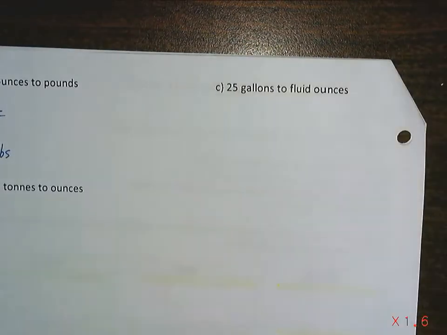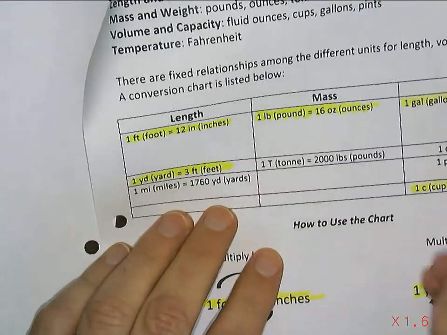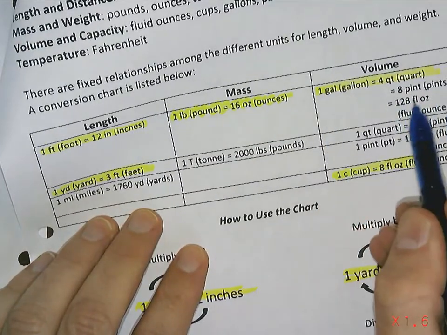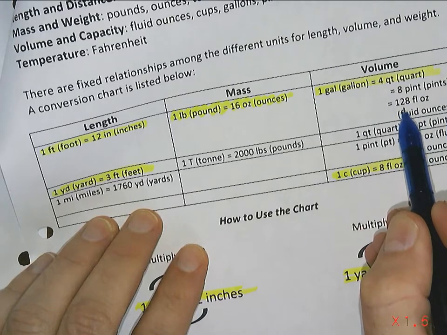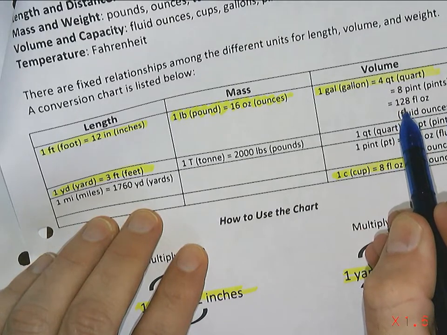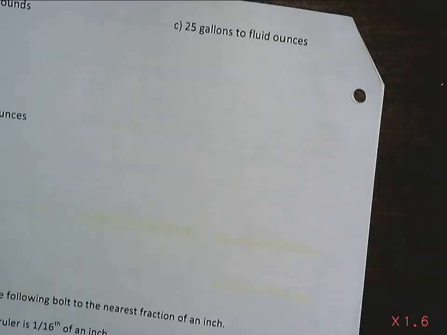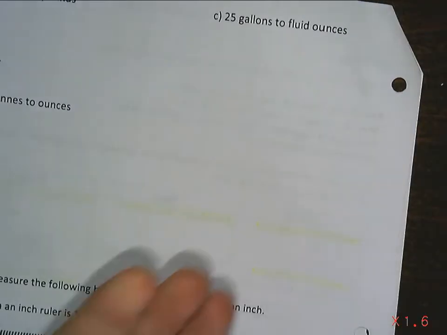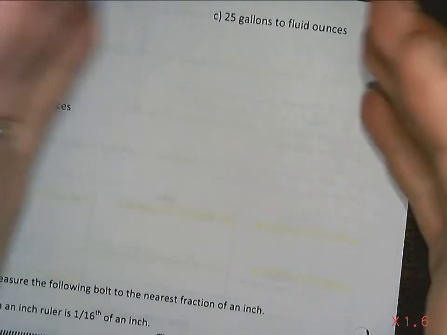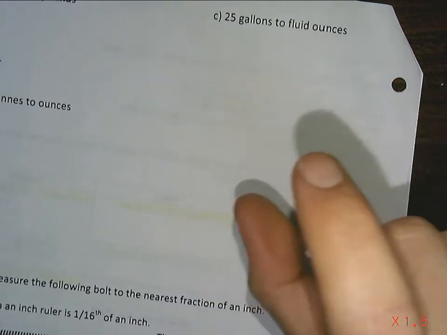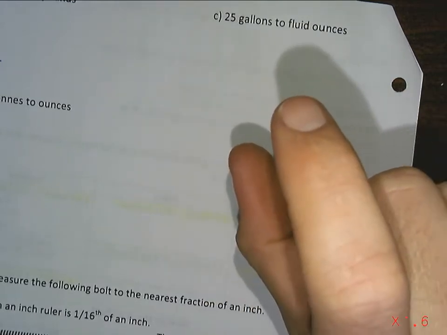Gallons to fluid ounces. So again, I'm going to look back. 1 gallon is 4 quarts, 8 pints, or 128 fluid ounces. So that's a lot of ounces in a gallon. But you should know that. Have you ever seen a gallon jug? They're fairly big, right? I'll bring in a gallon jug tomorrow, and we'll take a look at it. And an ounce is just a little tiny ounce, a little shot glass, if you will. Those little tiny cups.